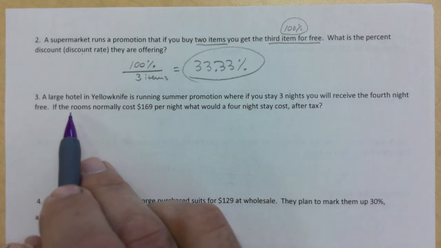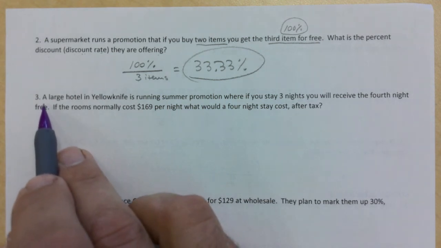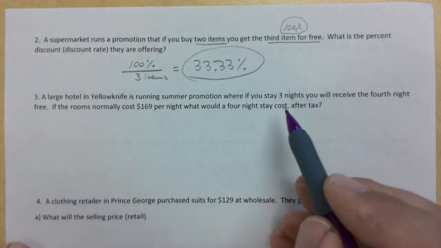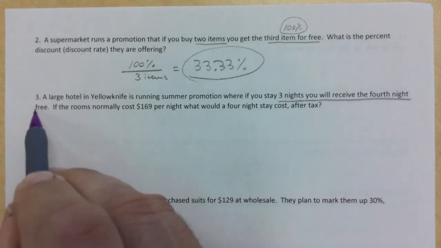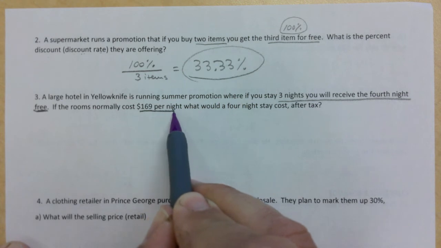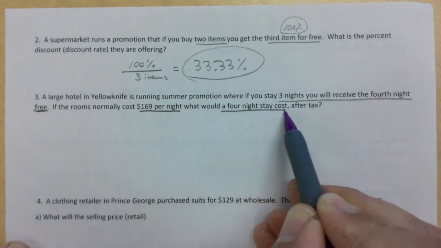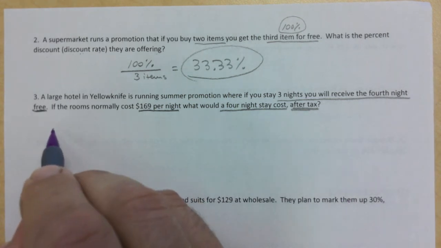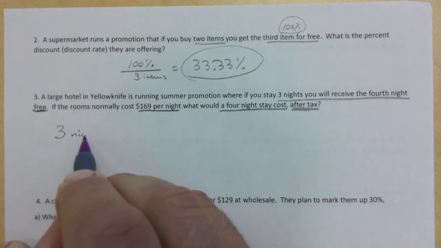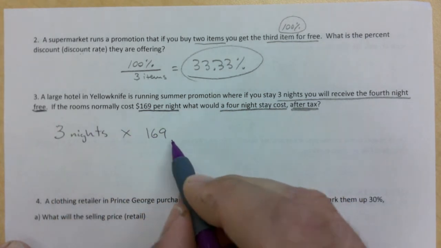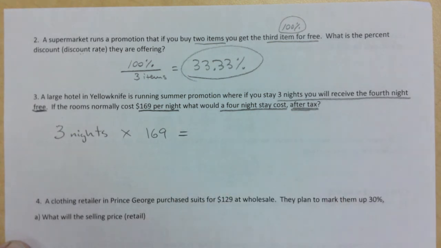Okay, number 3, a large hotel in Yellowknife is running a summer promotion. 3 nights, you'll receive the 4th night free. If rooms are normally at $169 per night, what is a 4-night stay after tax? Well, even if you stayed 4 nights, you're only paying for 3 nights. So 3 nights times 169. I did it slightly differently here. So 507.